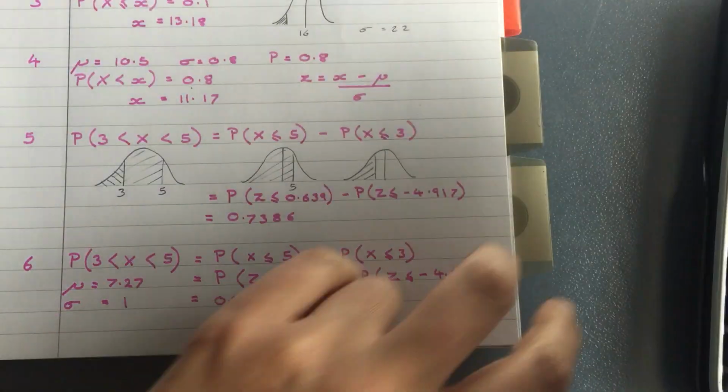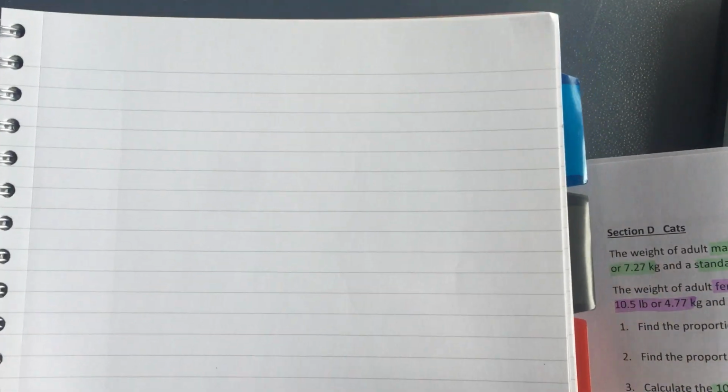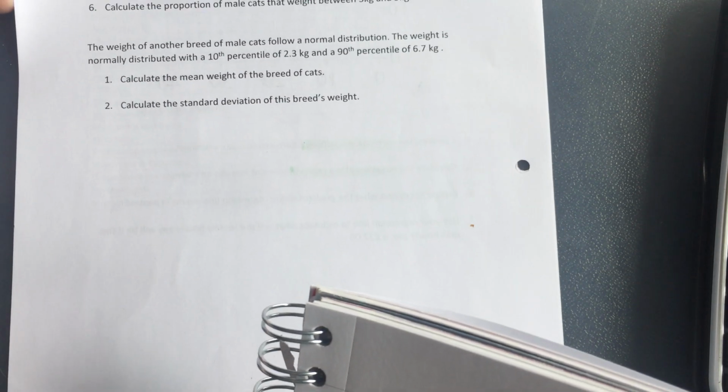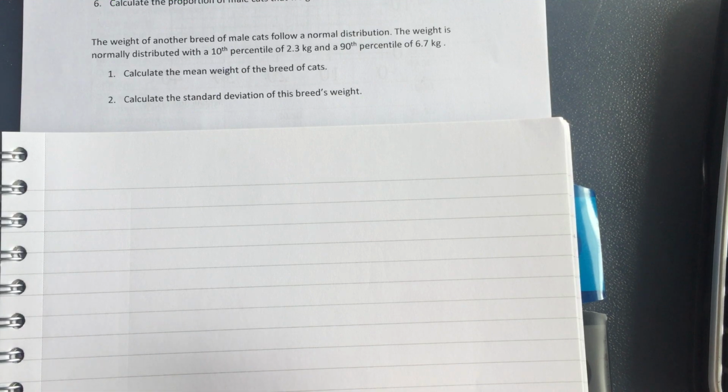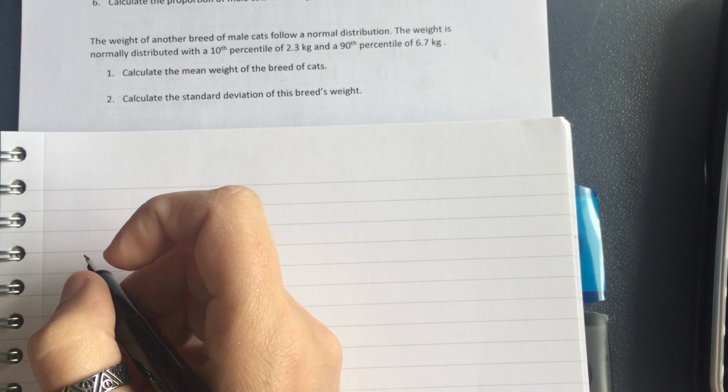Okay, lastly, we are looking at another breed of cat. And this is basically working things backwards. So we know it's normally distributed.